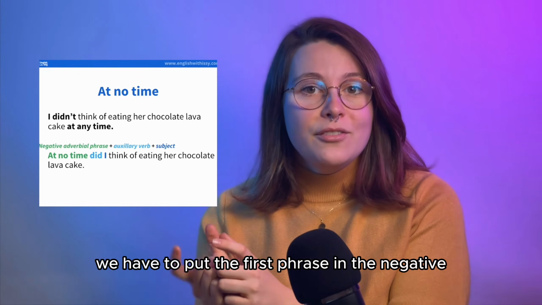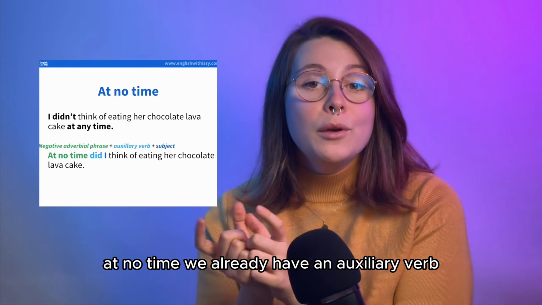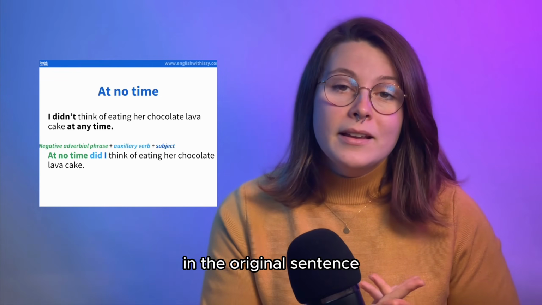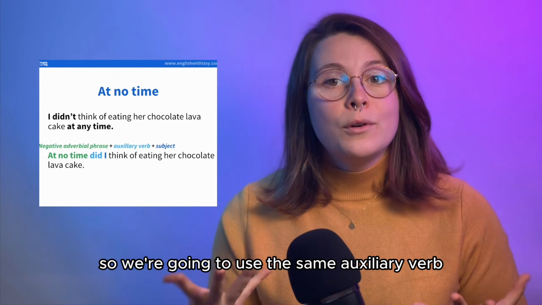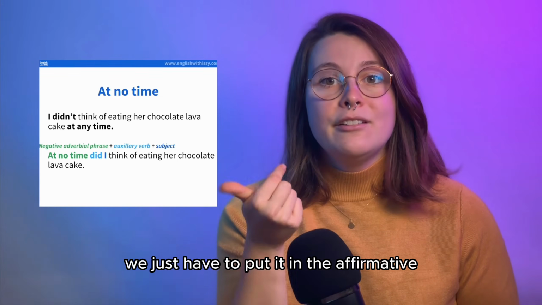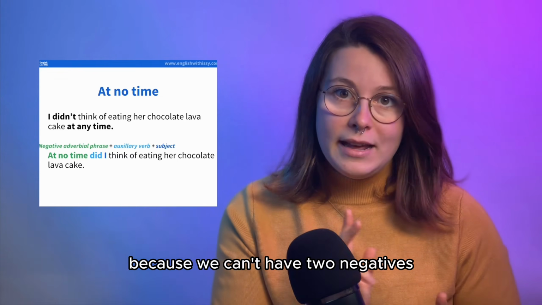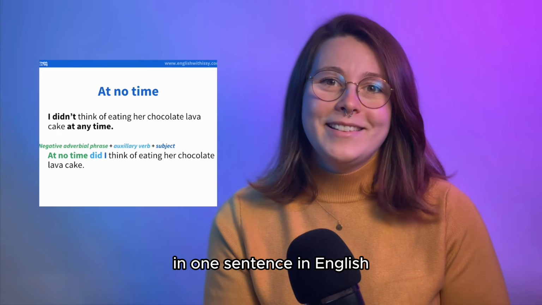We have to put the first phrase in the negative, at no time. We already have an auxiliary verb in the original sentence, right? I didn't. So we're going to use the same auxiliary verb. We just have to put it in the affirmative because we can't have two negatives in one sentence in English.